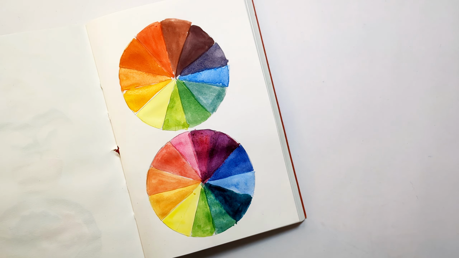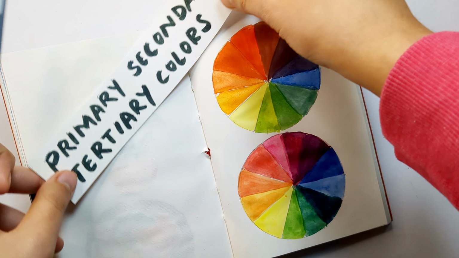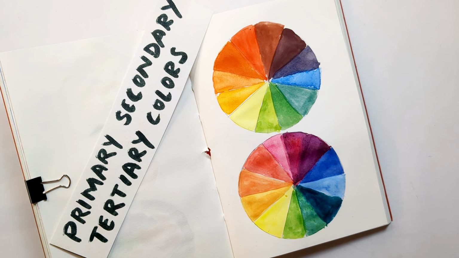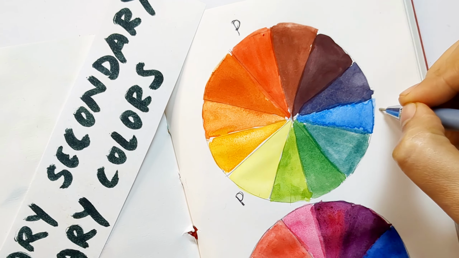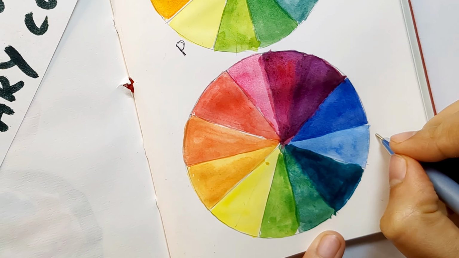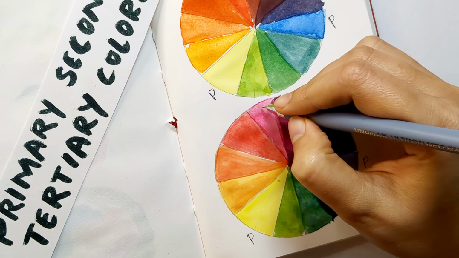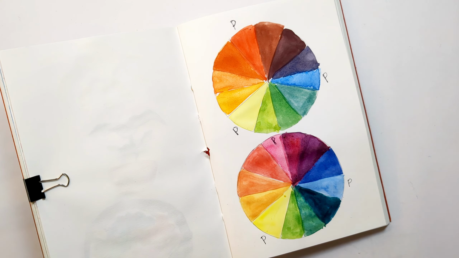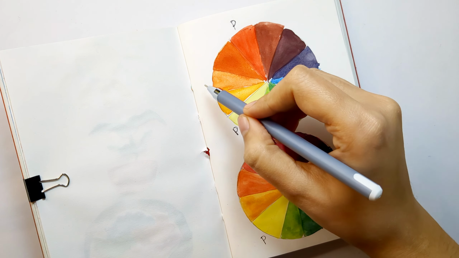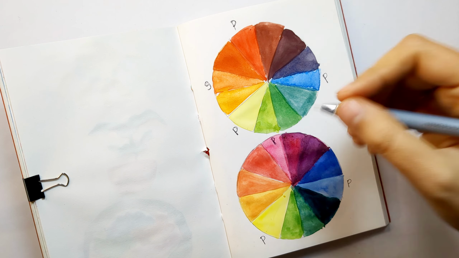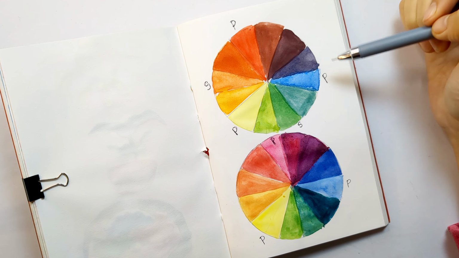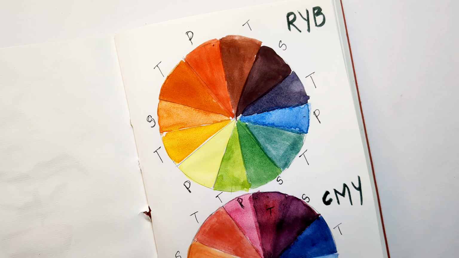Now that both the color wheels are side by side, it is so interesting to observe that the primary colors of the first color wheel can be seen in the secondary and tertiary colors of the second color wheel. I'm just quickly labeling all the primary, secondary, and tertiary colors, and after that, we will be learning about different color schemes that we can find in the color wheels.